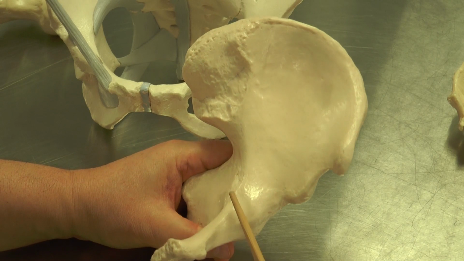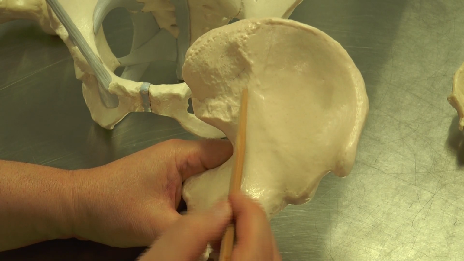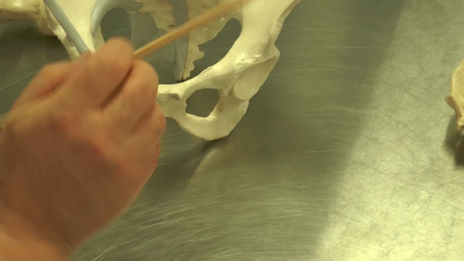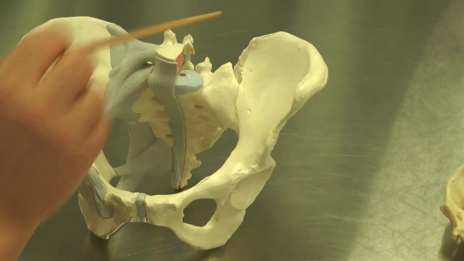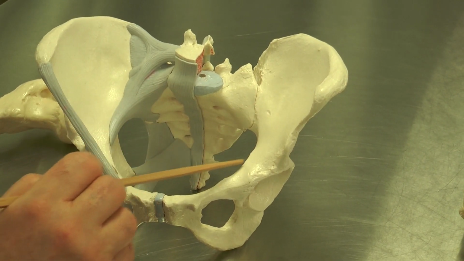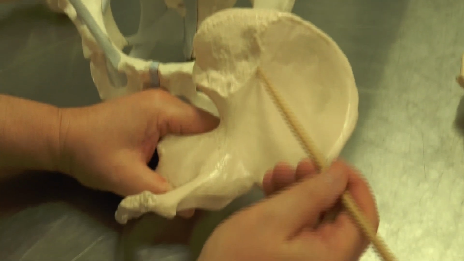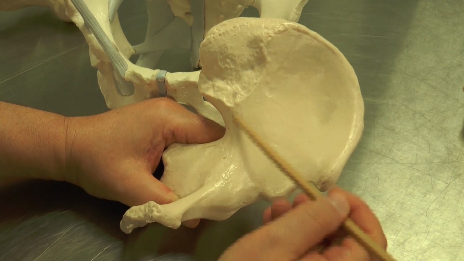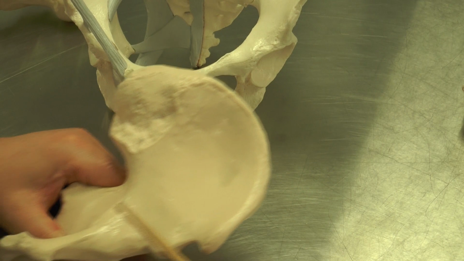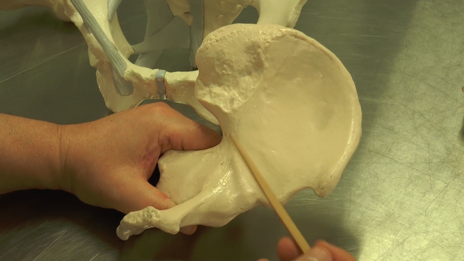One other thing is the medial border. This is the medial border here, as you can see. So this is the anterior border, the posterior border, and this part here is the medial border. This medial border is made up of the pectineal line and the arcuate line.